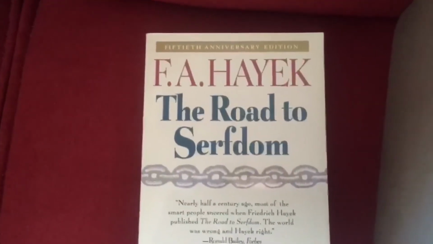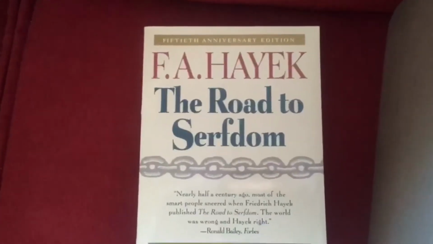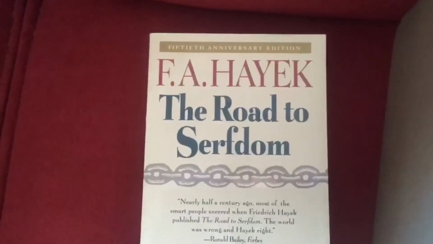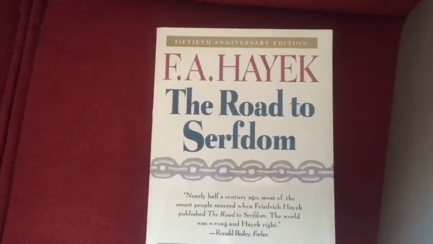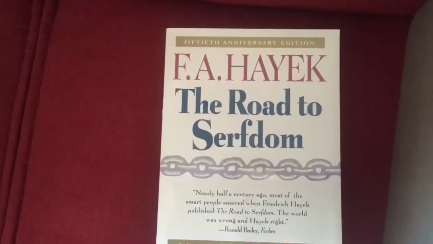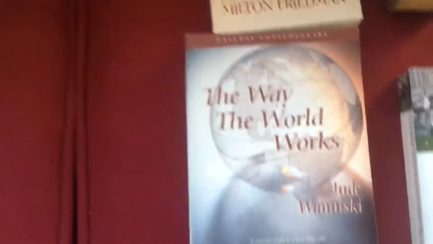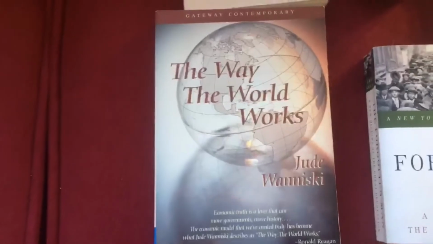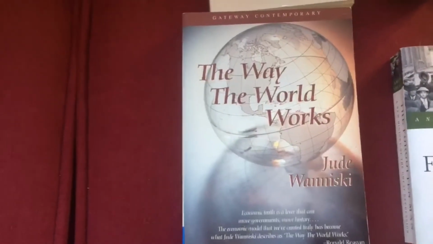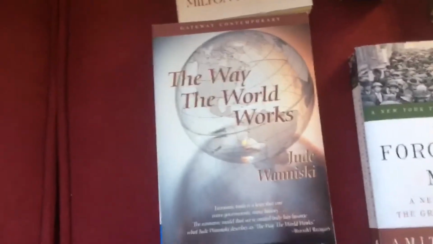The Road to Serfdom by Friedrich von Hayek. You might remember serfdom from the Middle Ages. Not a good thing. Essentially like slavery. So this talks about how we might be on that road. Scary. The Way the World Works by Jude Wanniski. Very practical book. I love this book. It was great. Taught me a lot about the way the world works, like the title.